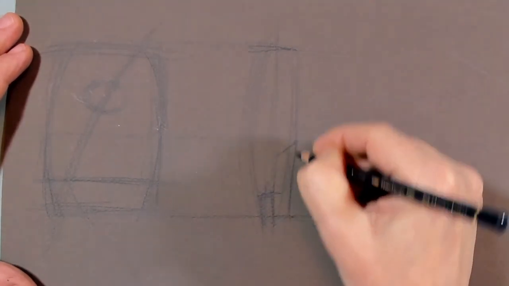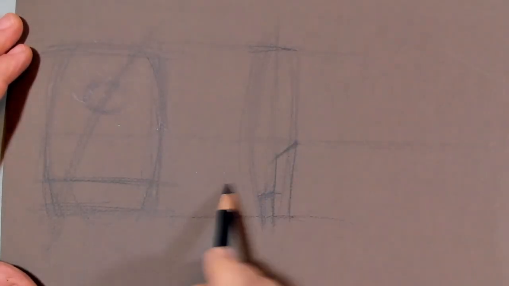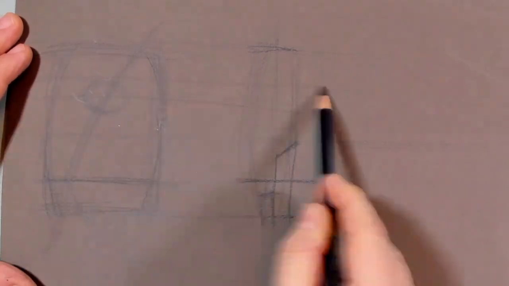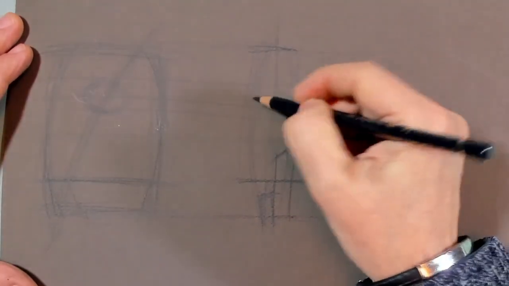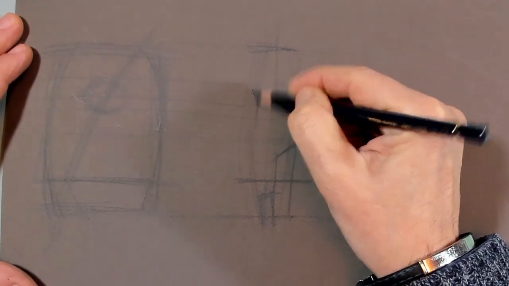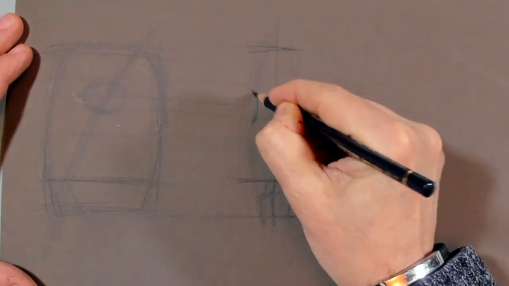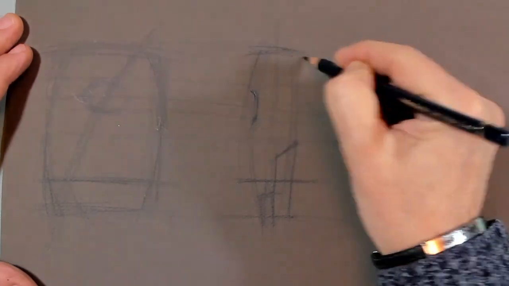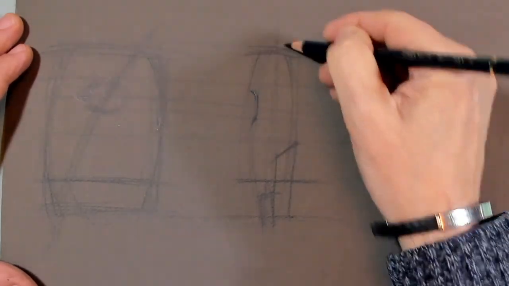Then I have my cut line too. And then here I have my camera. And everything else we said is going to be light.